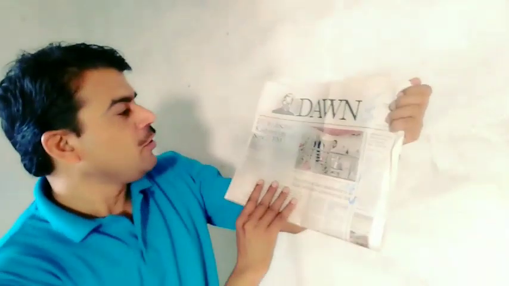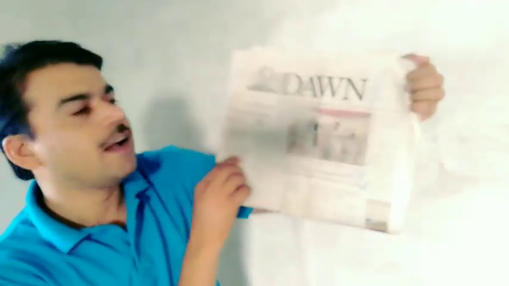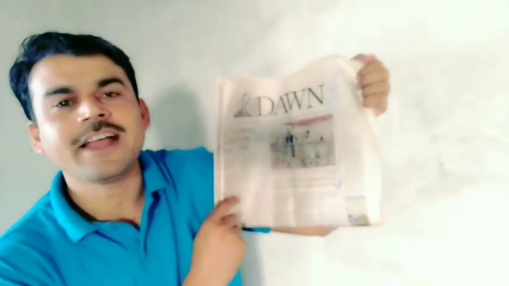Guys, first of all, today I will tell you how to go through Dawn daily and how to note down or jot down the points which are very important from the exam point of view. So let's get started. Here I have a Dawn newspaper with me. This is the first page, the interface of the Dawn newspaper.